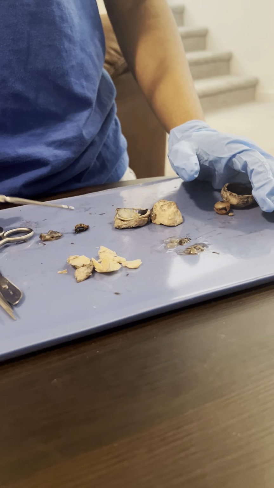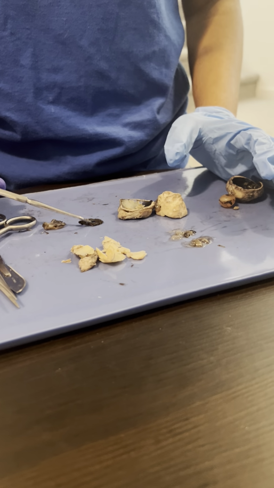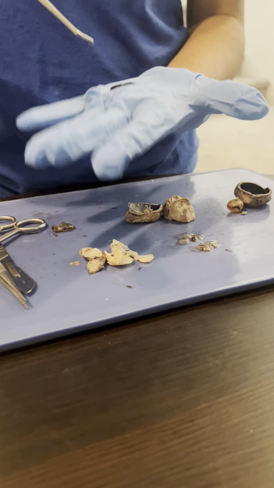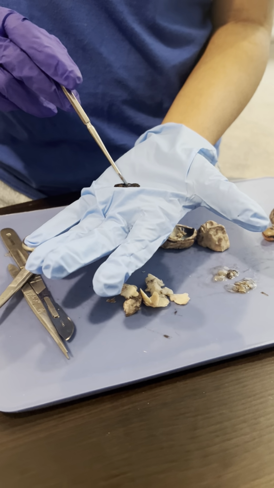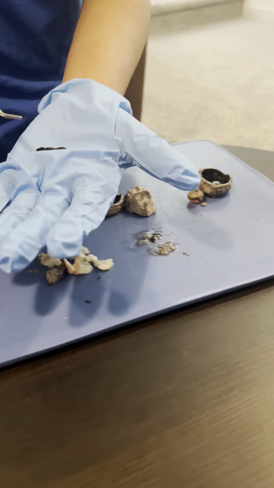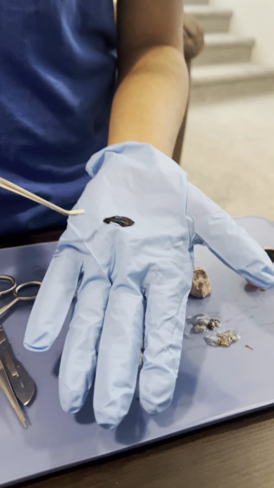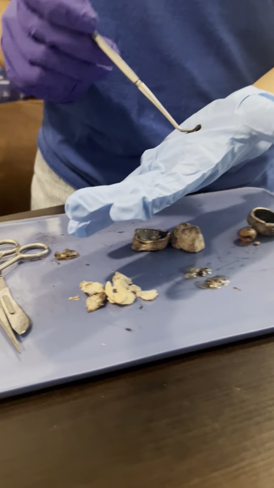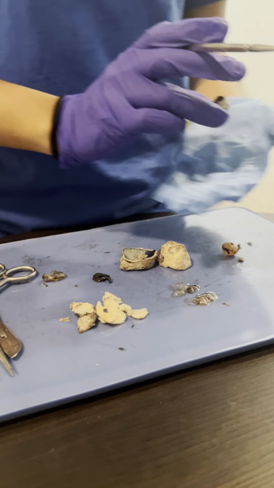Behind the cornea, we have the iris, and this iris over here has this opening. The iris regulates the size of the pupil, and it's a diaphragm. Now let's go on to the eye.